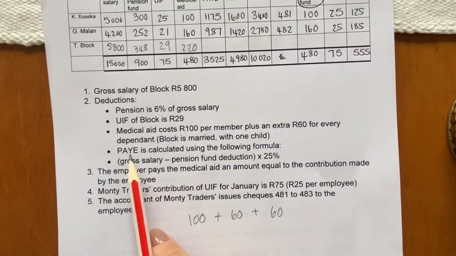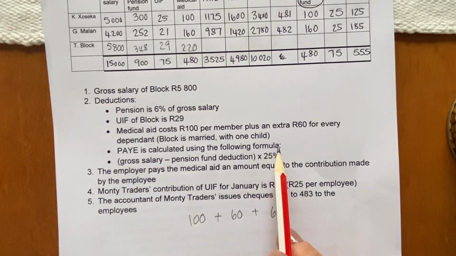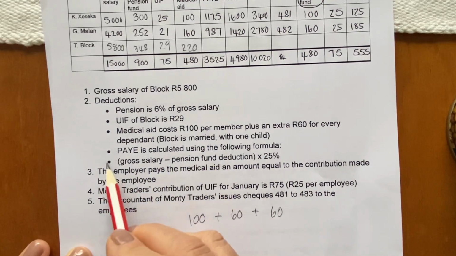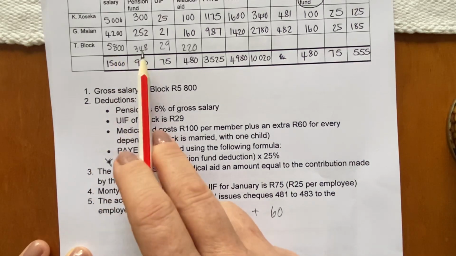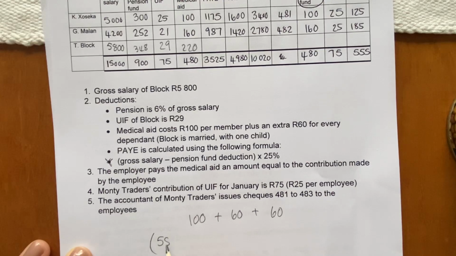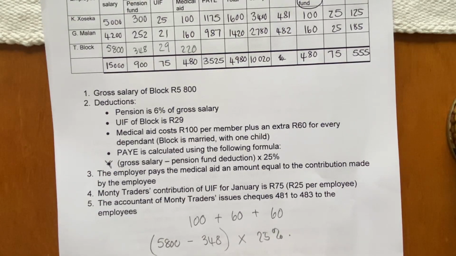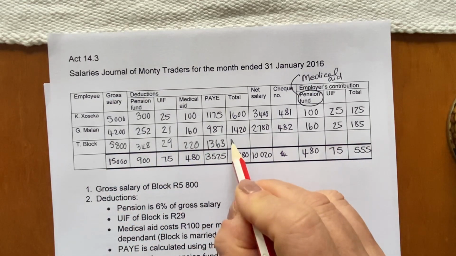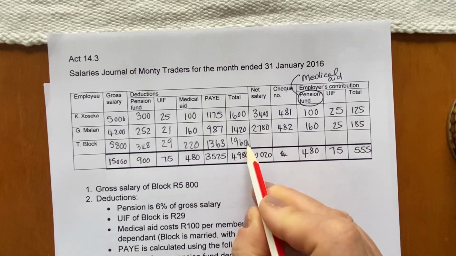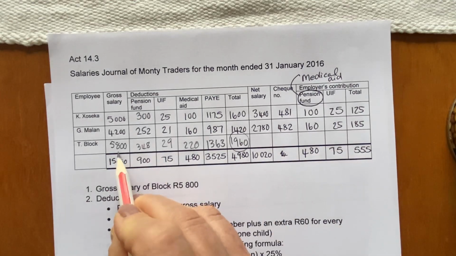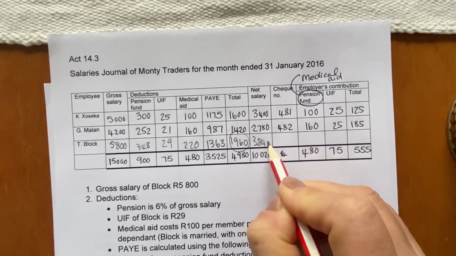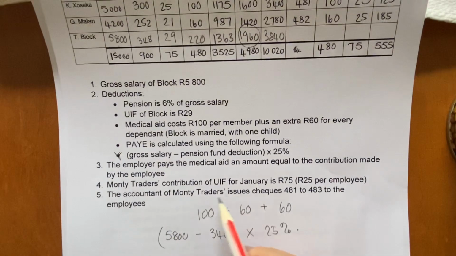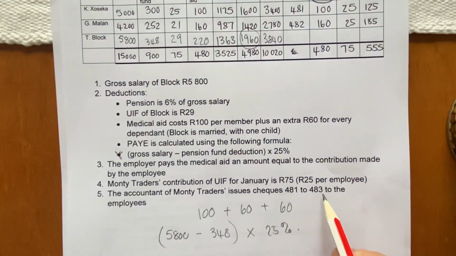Then the pay as you earn, that is his income tax, is calculated using the following formula: the gross salary minus the pension fund, times 25%. So it's 5,800 minus the 348 Rand, and that times the 25% is the income tax, and that amount is 1363. If you add up all the deductions, you get an amount of 1960, and if you subtract the 1960 from the 5,800, you get the net salary, which is 3840 in the case of Tblock.